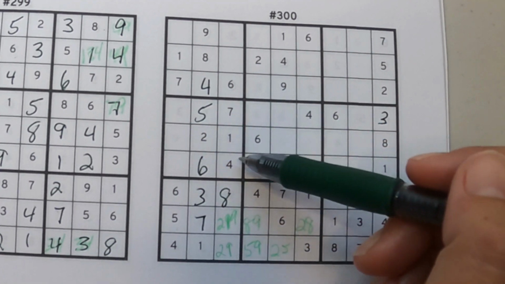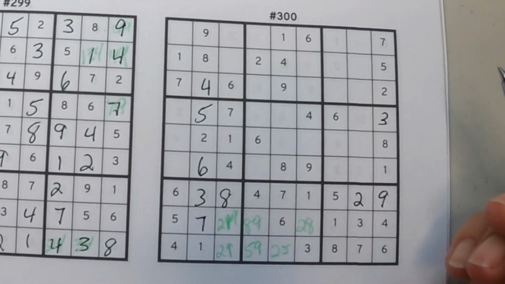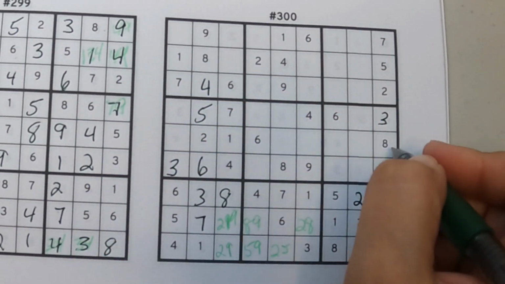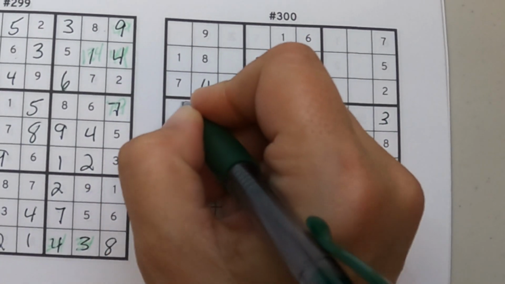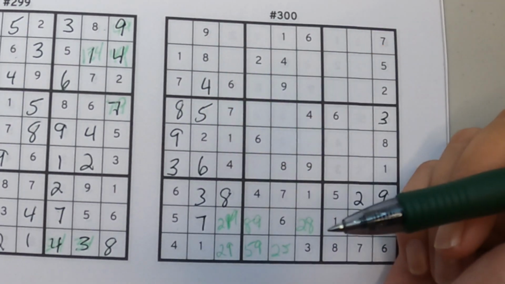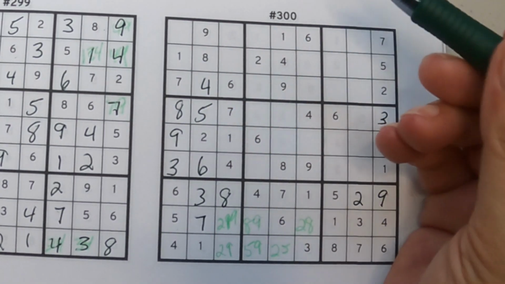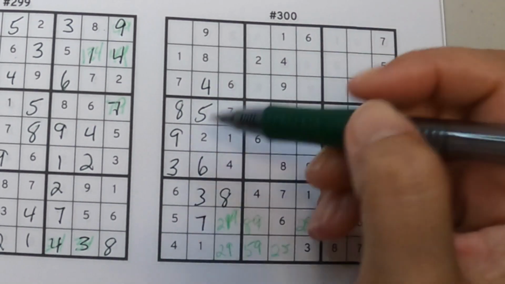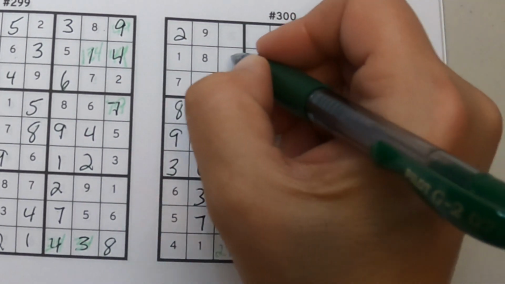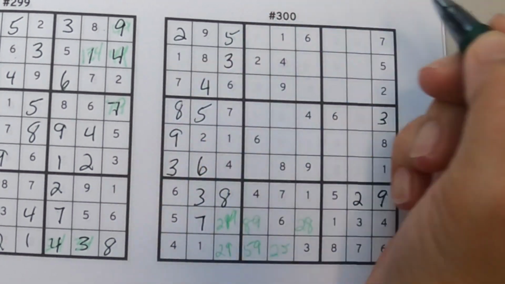For this box now, we're missing 3, 8, and 9. We've got an 8 and 9 here, so this is our 3, 8 here, so 9, 8. For this box, we're missing 2, 3, and 5. We've got a 3 and 5 here, so this is our 2. 5 here, so 3, 5.